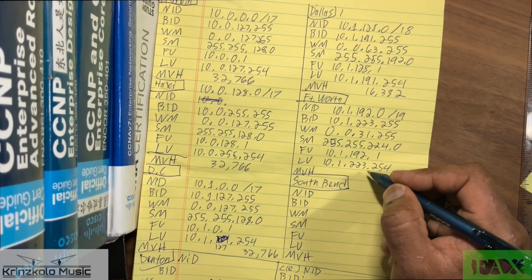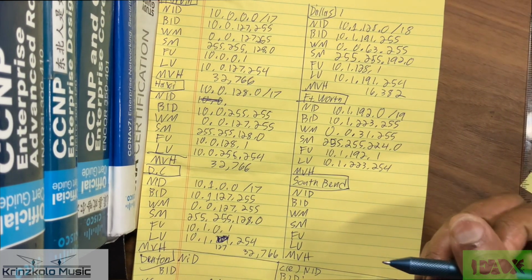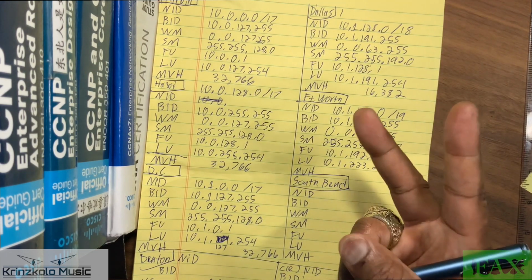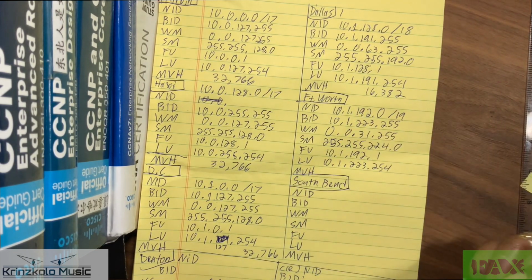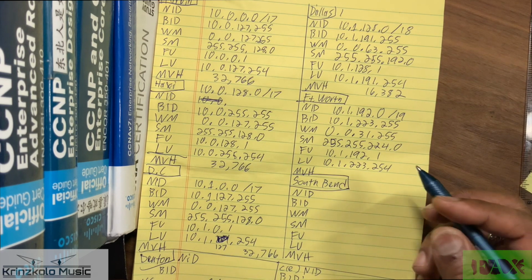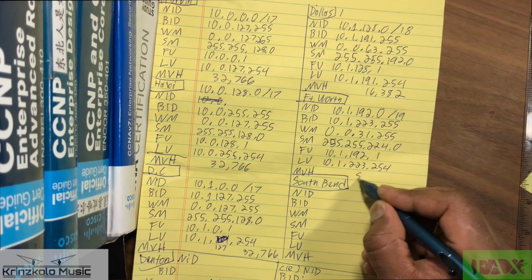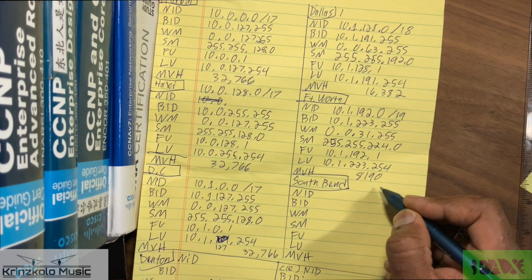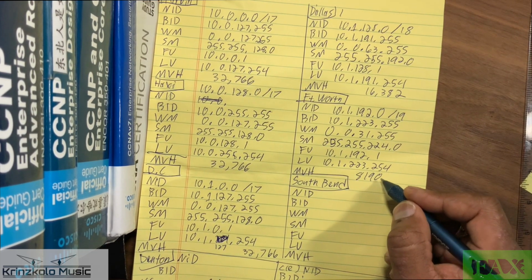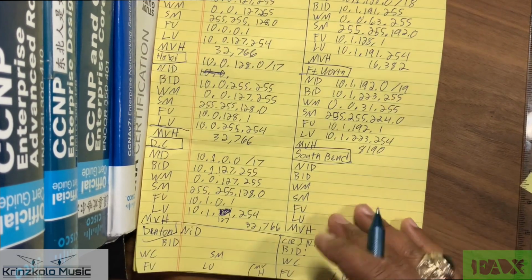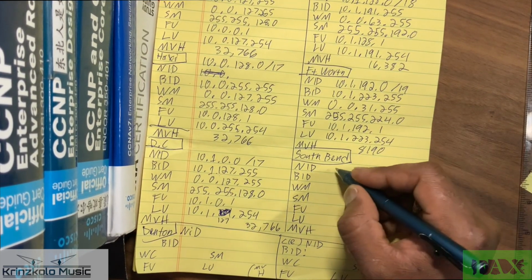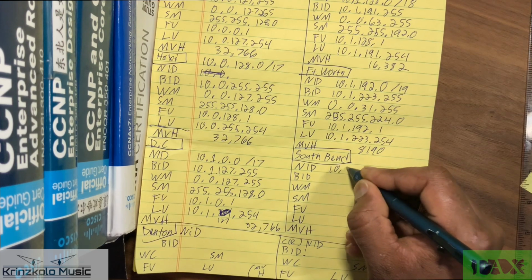Maximum valid hosts up in this. Well, what did we say? We brought 5 host bits, so 8, 9, 10, 11, 12, 13, 14. 2 to the 14? Oh no, we said 2 to the 13. 8192, just 8190. Minus the 2, right? Next network, South Bend, Indiana. It's that .224.